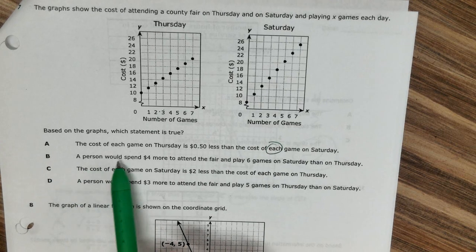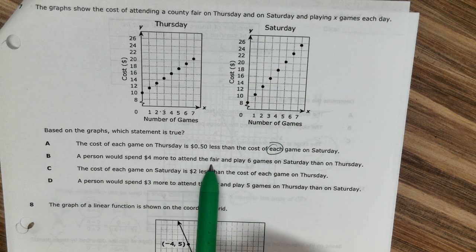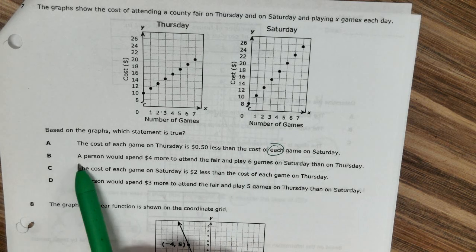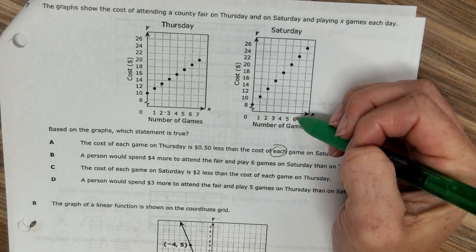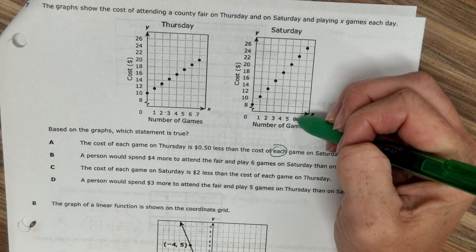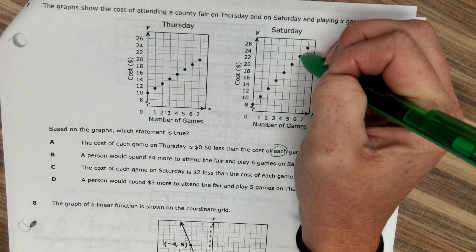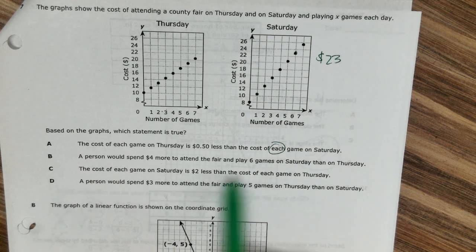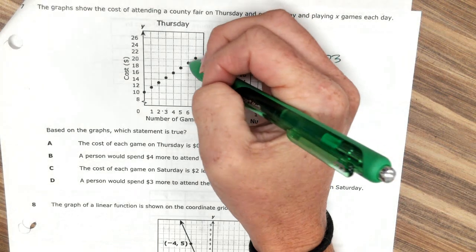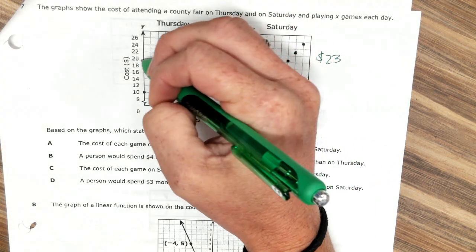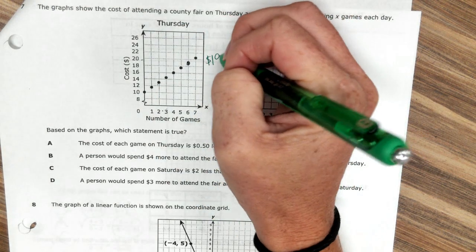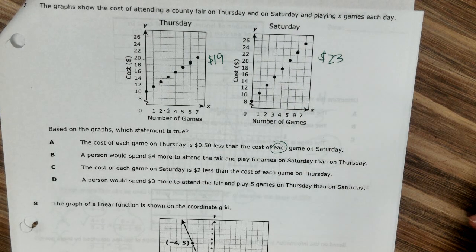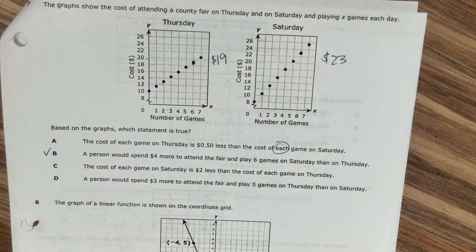B says a person would spend $4 more to attend the fair and play 6 games on Saturday than Thursday. Well, let's go figure it out. 6 games on Saturday. Everybody go to Saturday. Go to 6 games. How much did they spend? About $23? And then go to Thursday and see how much 6 games cost. How much? 19. Did it cost $4 more on Saturday? Yes, so that might be my answer.